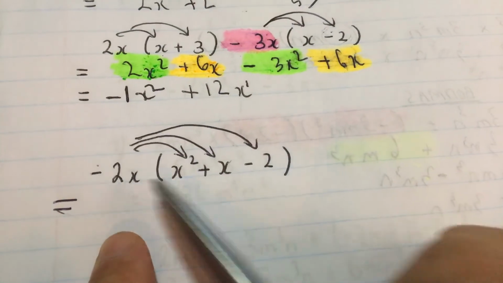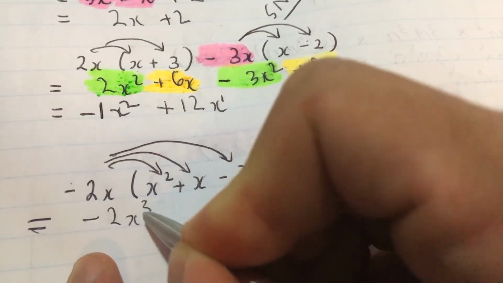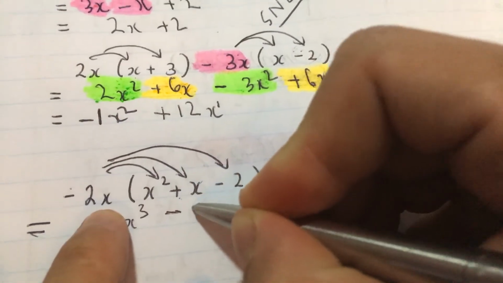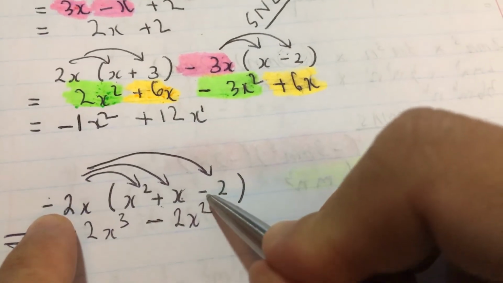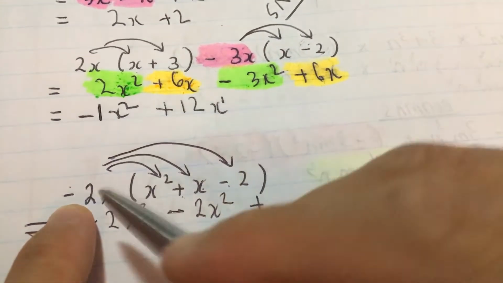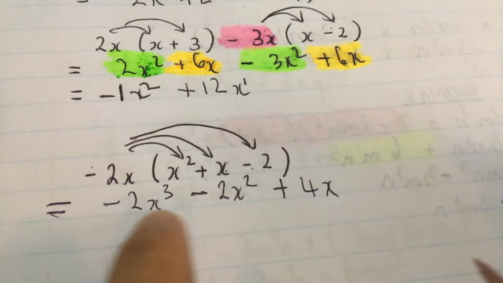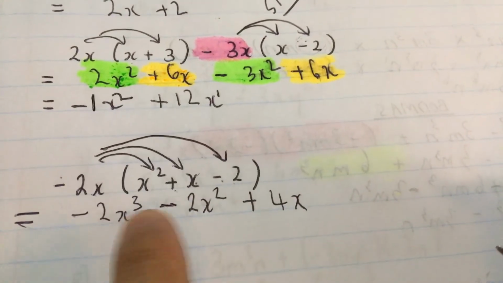So what's negative 2x times that? Negative 2x cubed. Negative times a positive, negative 2x squared. And a negative times a negative, positive, 2 times 2 is 4x. Do I have any like terms here? Okay, so that's a final answer, because you can't add these unlike.